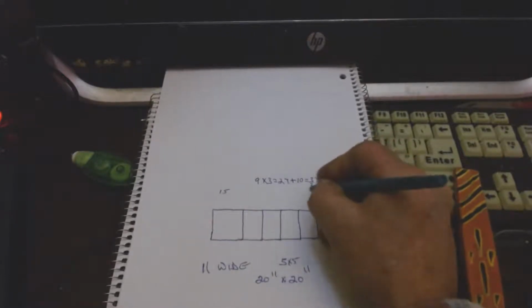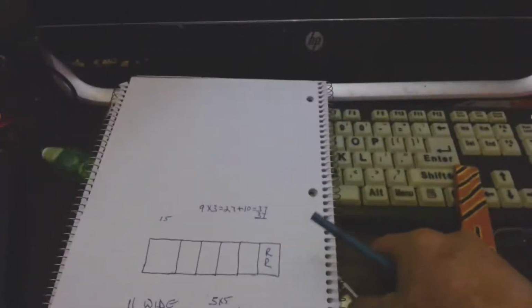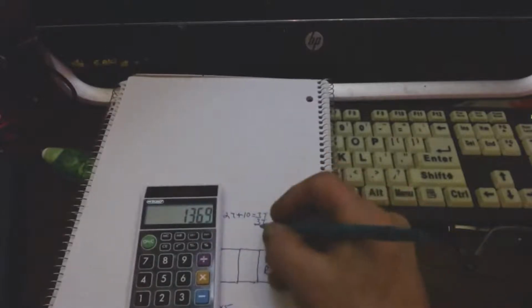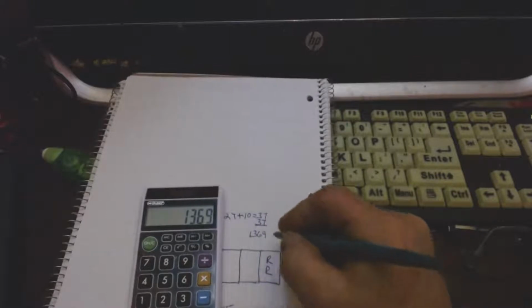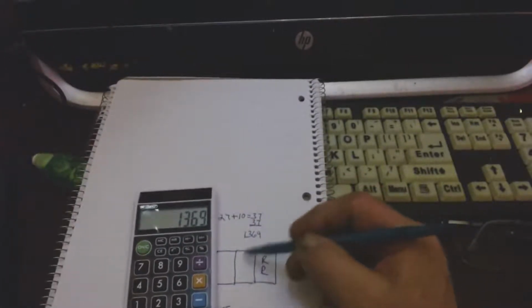So the board would be 37 by 37 squares. Let's get the calculator over here. I've got to make sure I don't do the wrong thing here. 37 times 37 equals 1,369 area squares that will occupy and create this board.